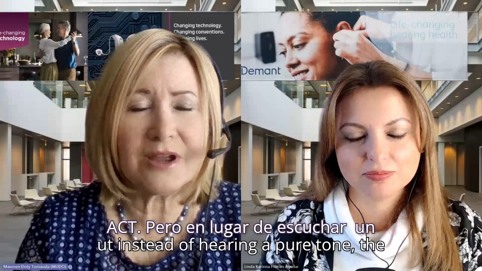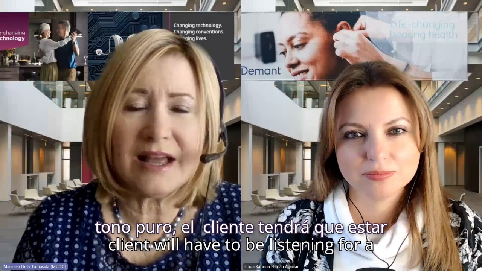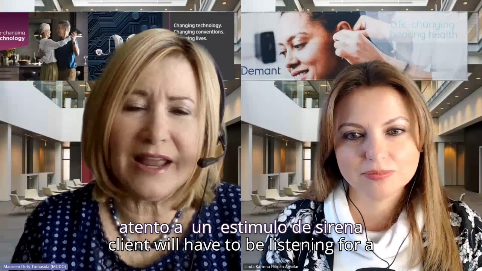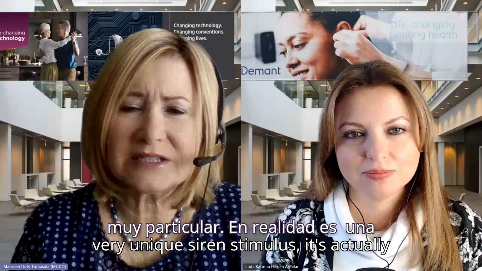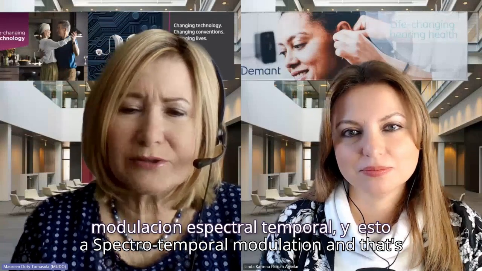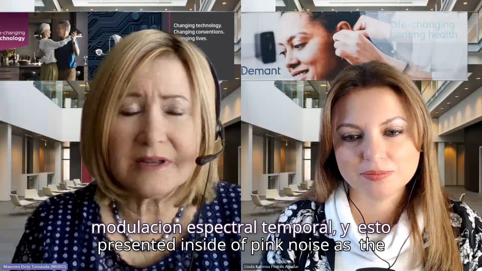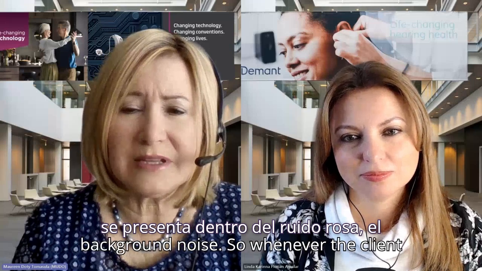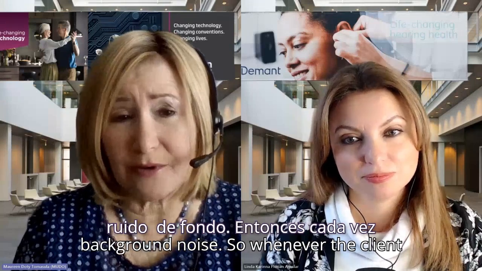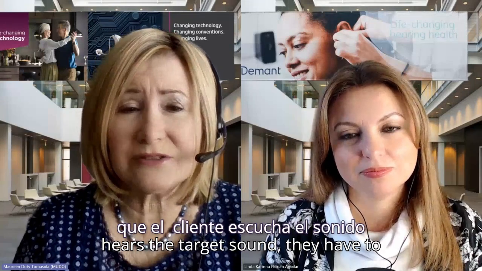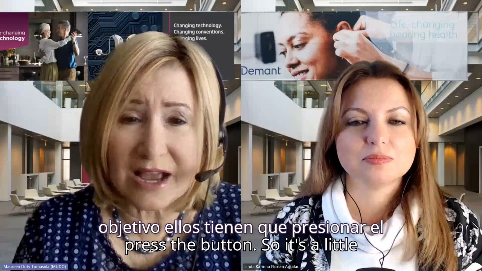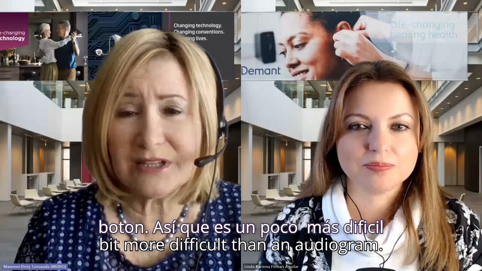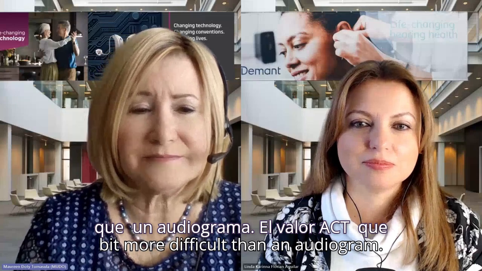But instead of hearing a pure tone, the client will have to be listening for a very unique siren stimulus. It's actually a spectrotemporal modulation, and that's presented inside of pink noise. It's the background noise. So whenever the client hears the target sound, they have to press the button. So it's a little bit more difficult than an audiogram.